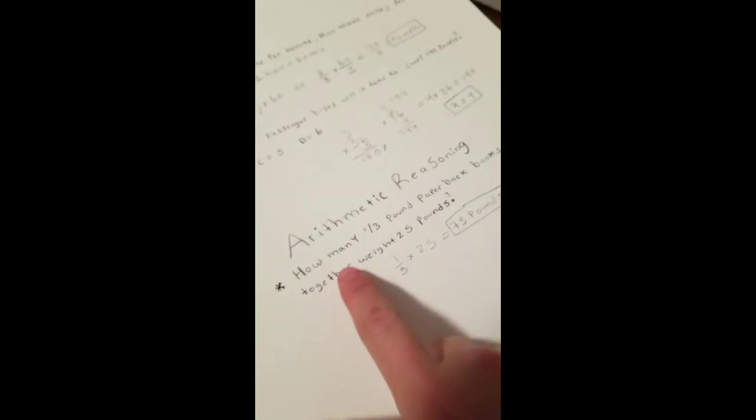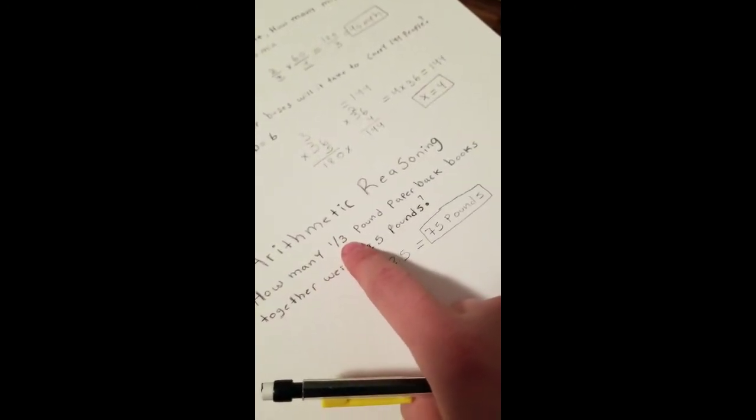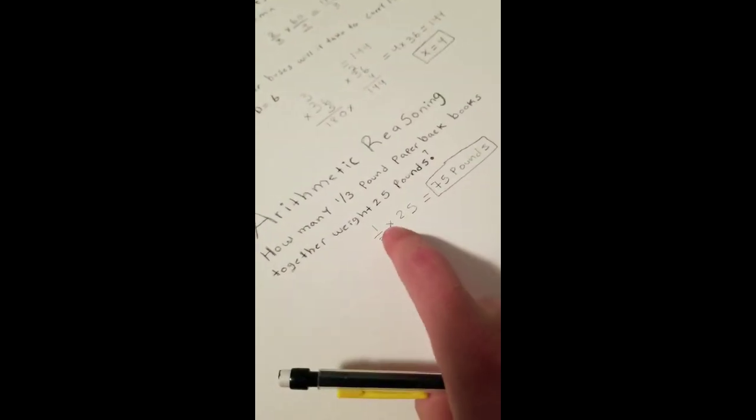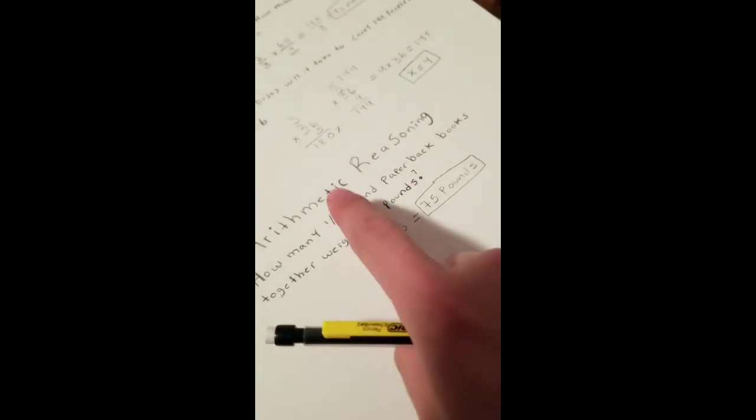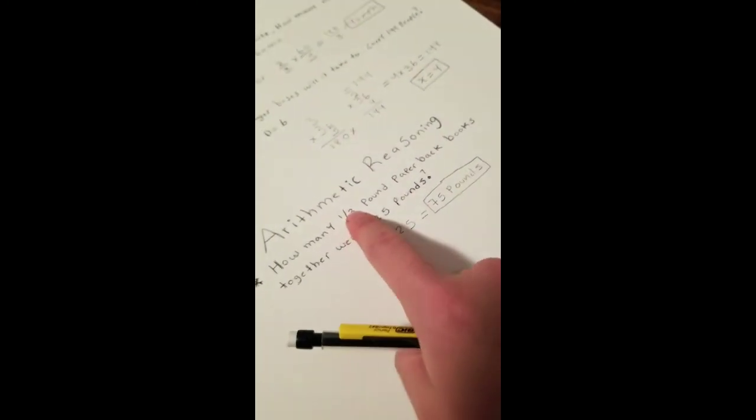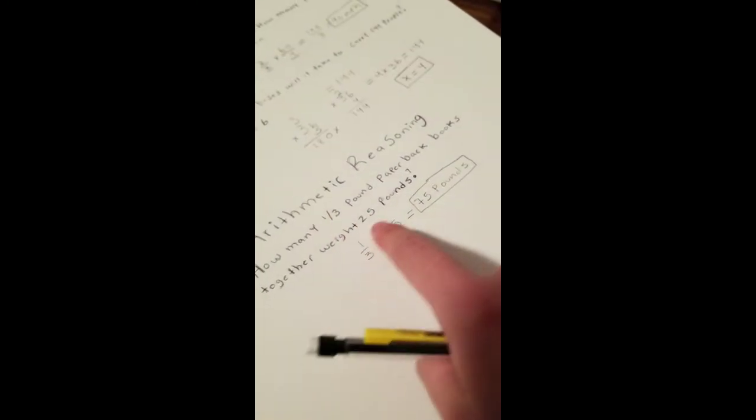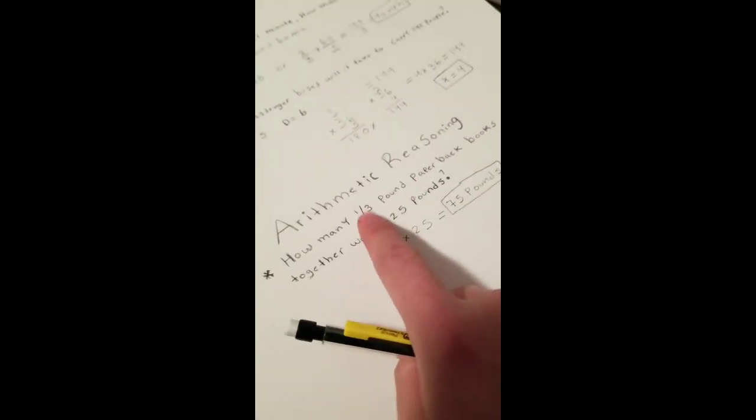Okay, so let's review it. How many 1/3 of a pound paperback books together weigh 25 pounds? So they're just basically saying 3 times 25, which is 75 pounds. So see, arithmetic, it's not that hard.